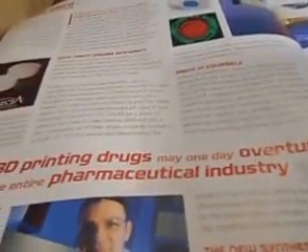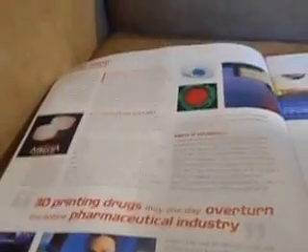Red and green Raman maps of 2 multi-layered pills showed paracetamol in red and green, caffeine in green. 3D printing drugs may one day overturn the entire pharmaceutical industry.